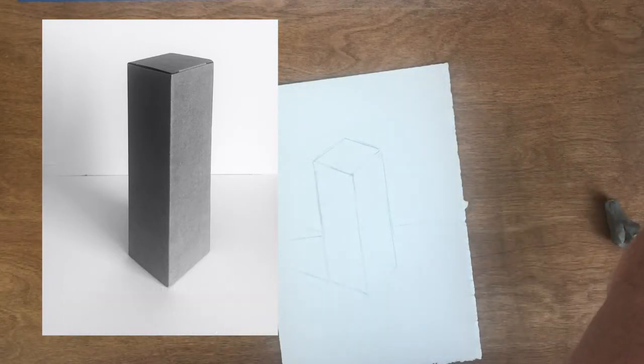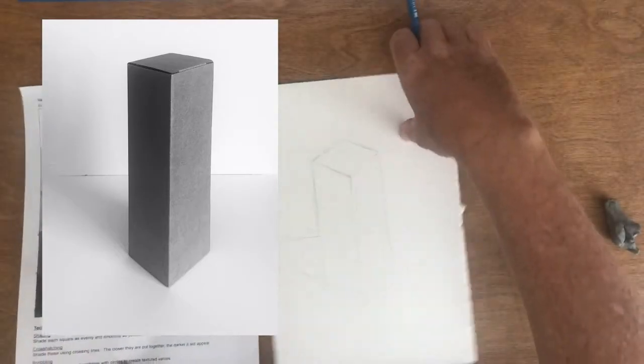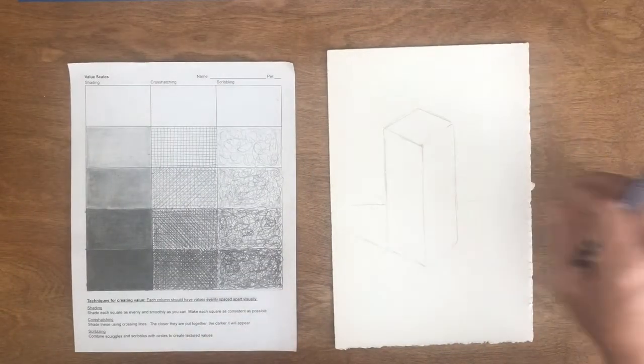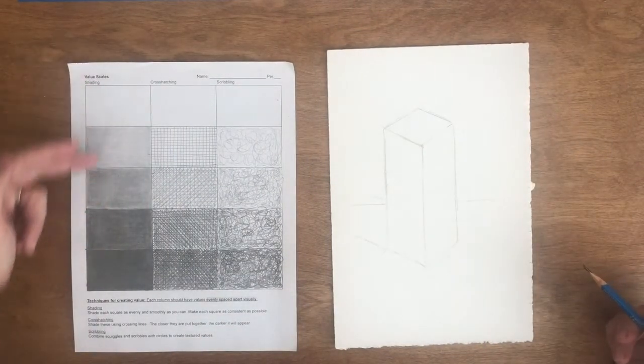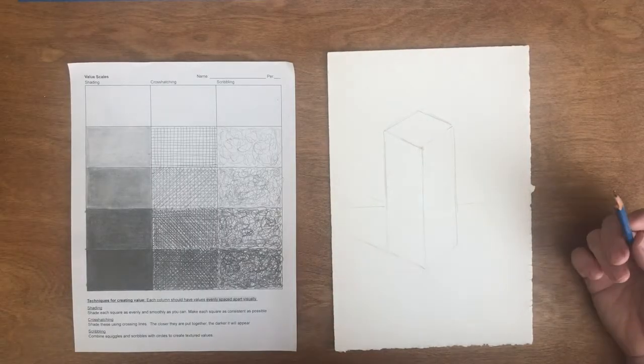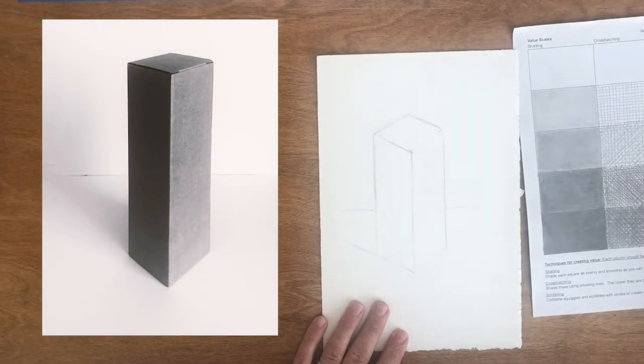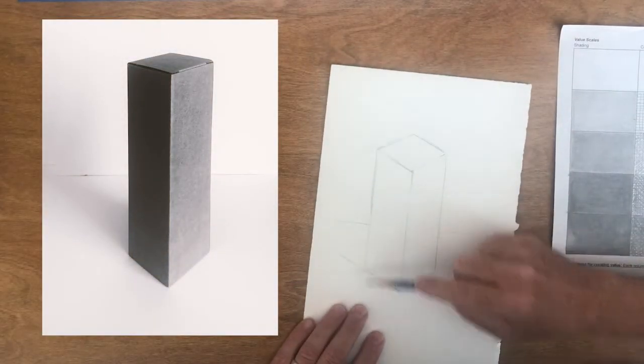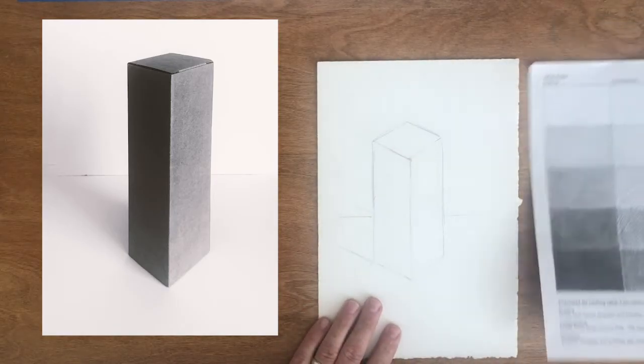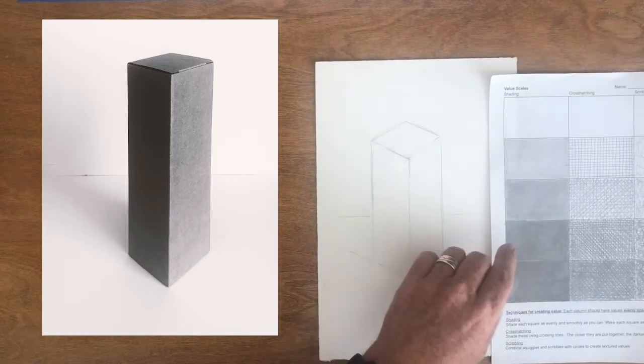If we look at this page now, all we really need to do is take a look at our value scale and say, I'm seeing this side as about a number 4.